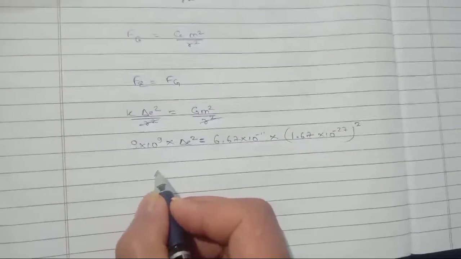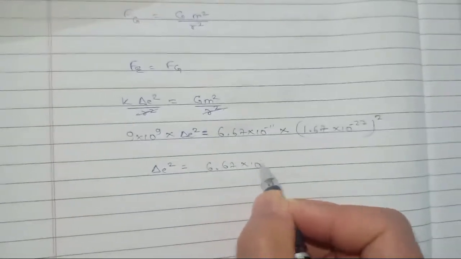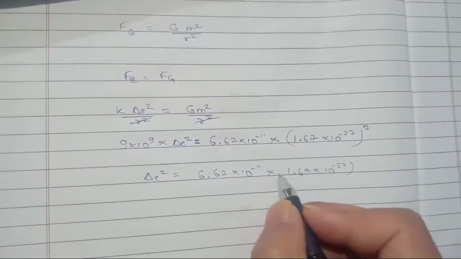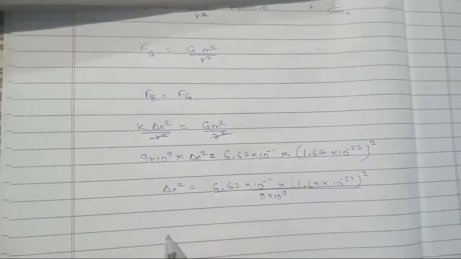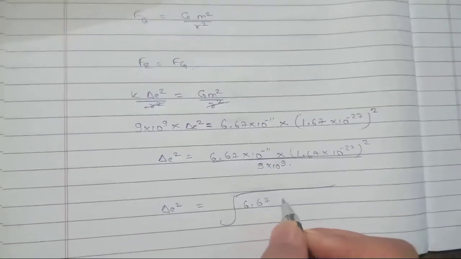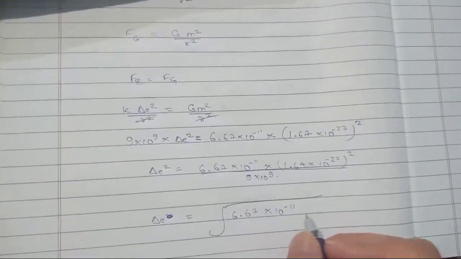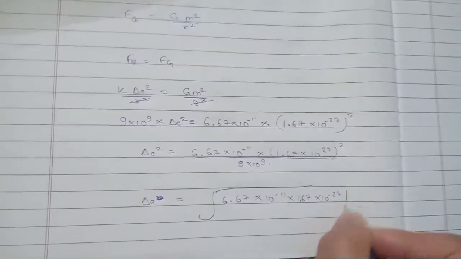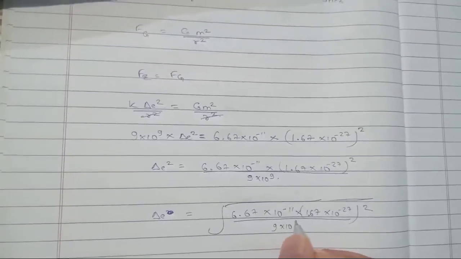Now by solving, del E square is equal to 6.67 into 10 to the power minus 11 into 1.67 into 10 to the power minus 27 whole square, by 9 into 10 to the power 9.